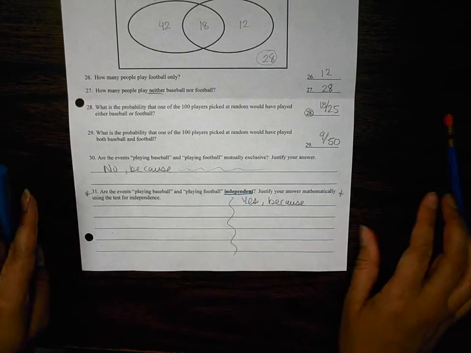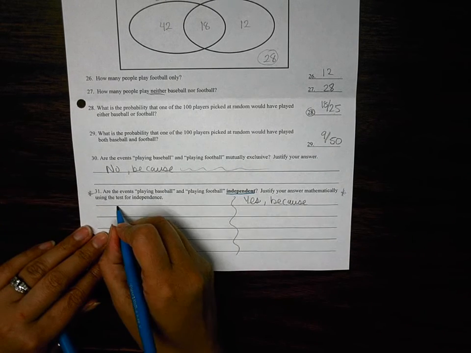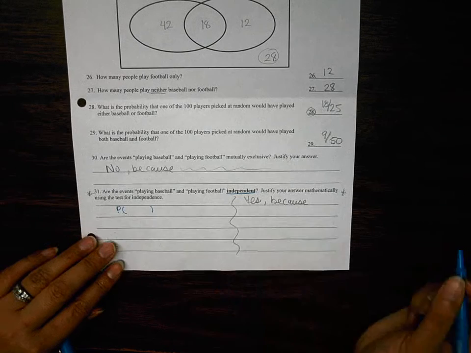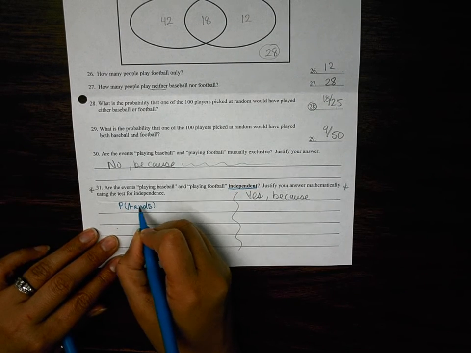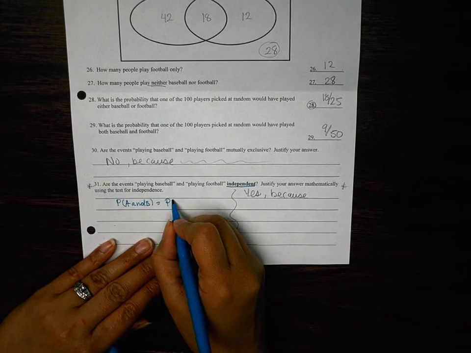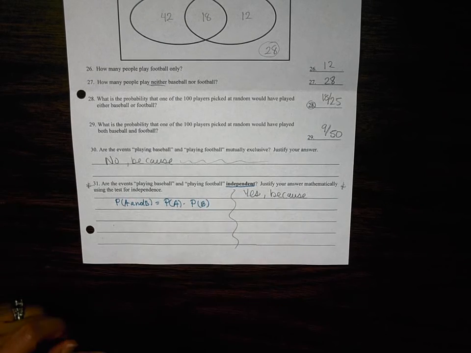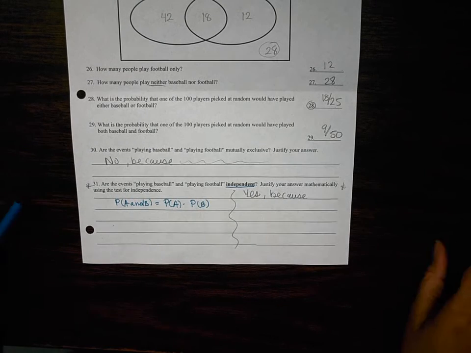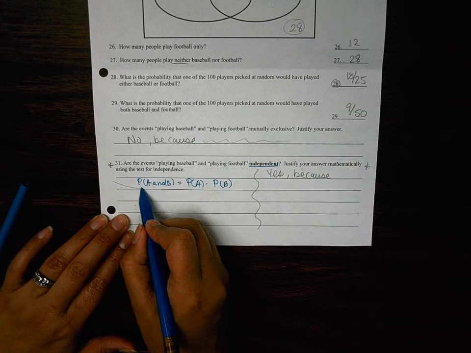Okay. Are the two events independent? Do you need to know your test for independence? Okay. It starts off P of what? P of A and B equals what? P of A times P of B. Okay.